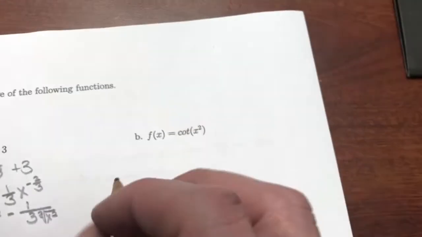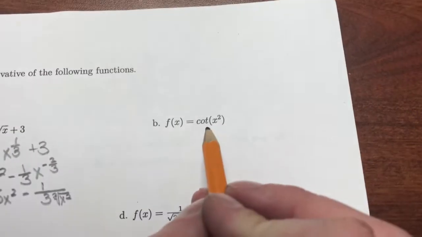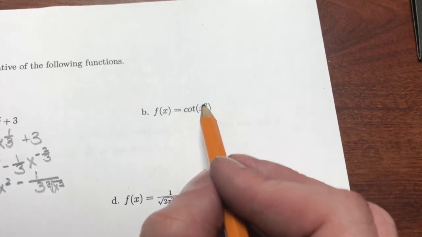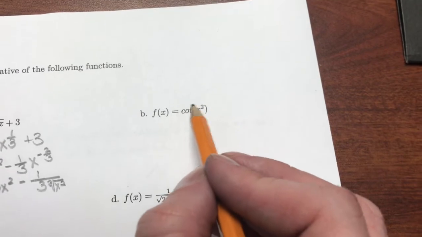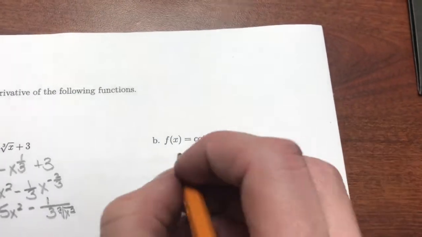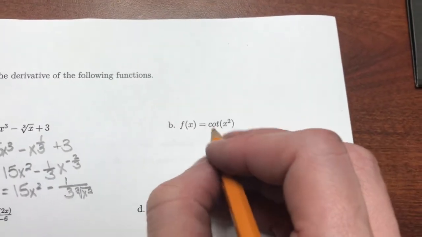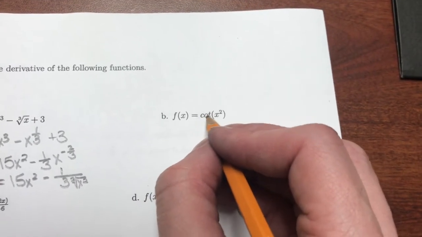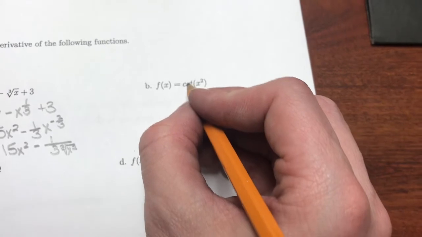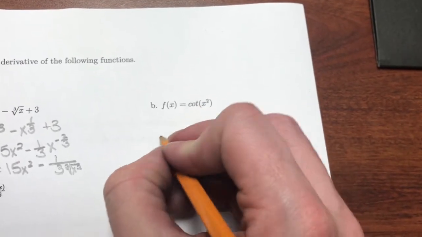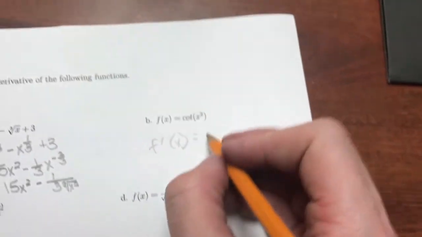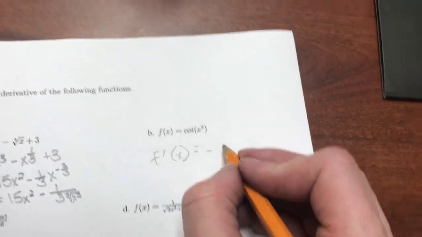All right, B, f of x equals cotangent x squared. We have ourselves a function within a function, so that's going to involve chain rule. Remember the way chain rule works is you take the derivative of the outside, and the derivative of cotangent is negative cosecant squared.